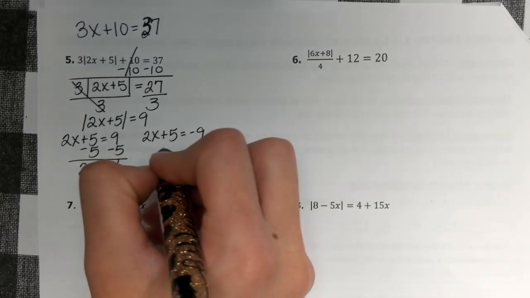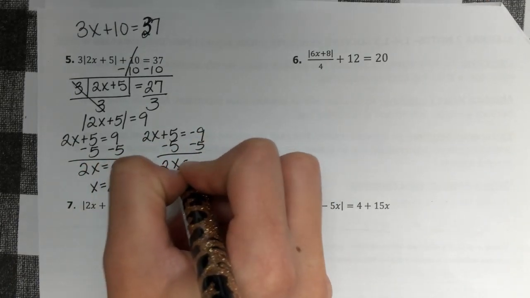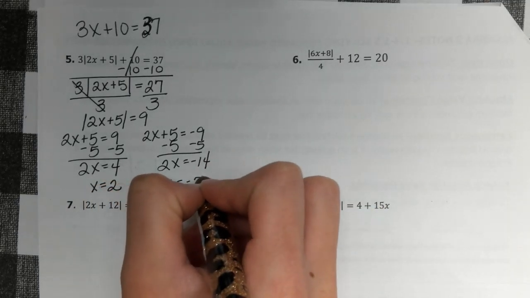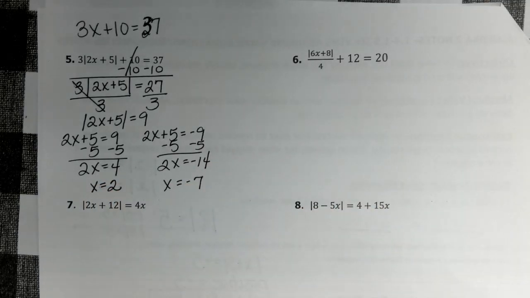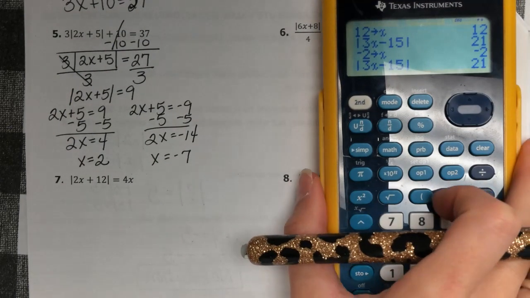Then I'm going to subtract my 5 again. 2x equals negative 14. Divide by 2. And x equals negative 7. Okay, do we have questions on that? Okay.